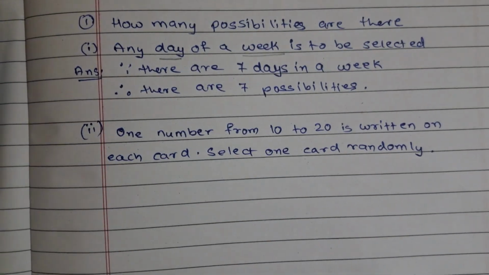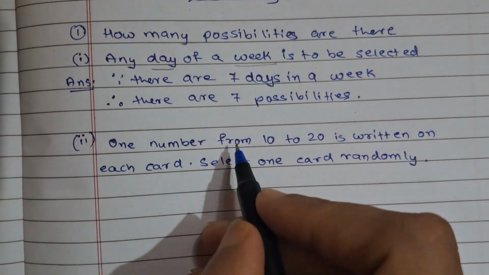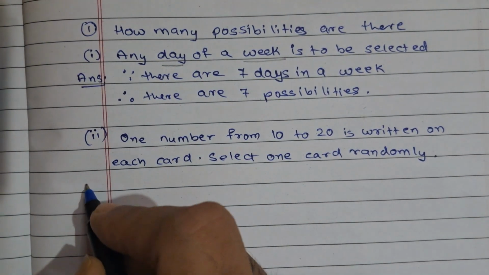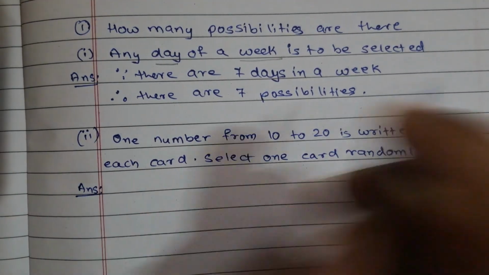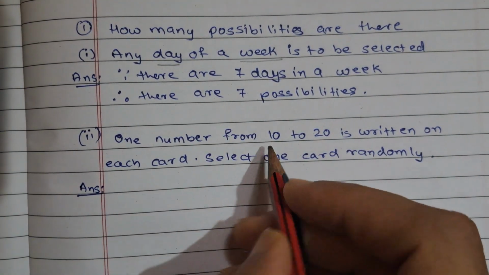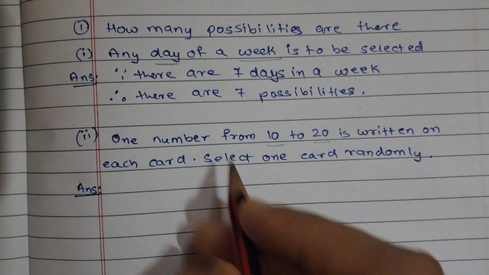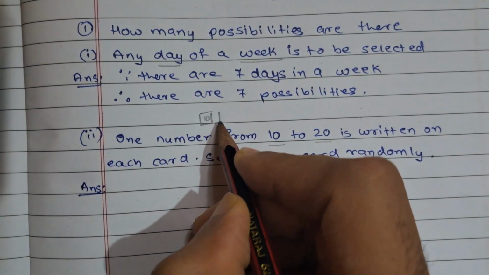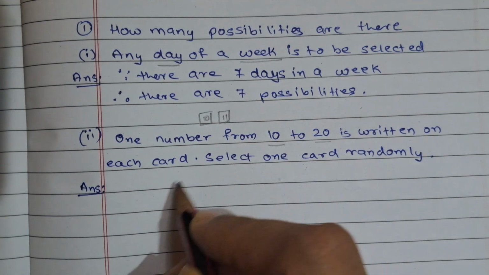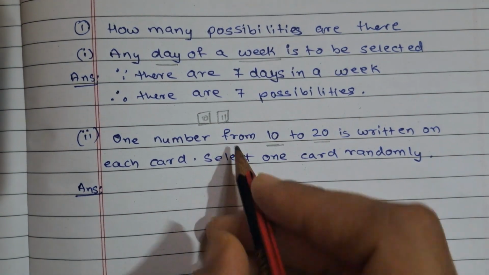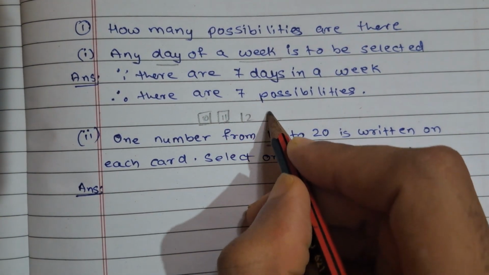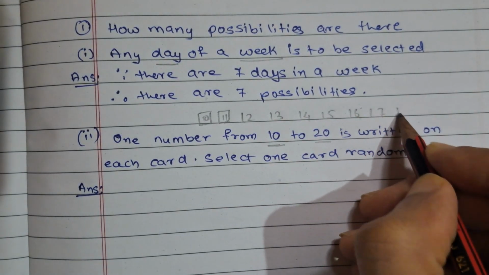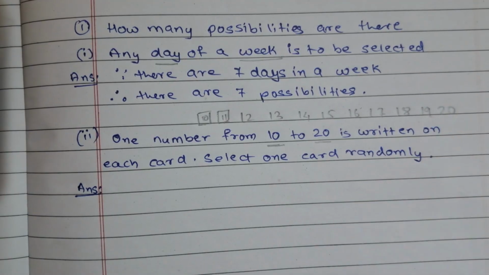So the next sum says one number from 10 to 20 is written on each card. Select one card randomly. So let's understand this sum. It says one number from 10 to 20 is written. 10 to 20 is written means what? For example, I am taking a card and writing 10 on it. Then I am taking another card and writing 11 in it. So I need to write from 10 to 20. So 10, 11, 12, 13, 14, 15, 16, 17, 18, 19 and finally 20.